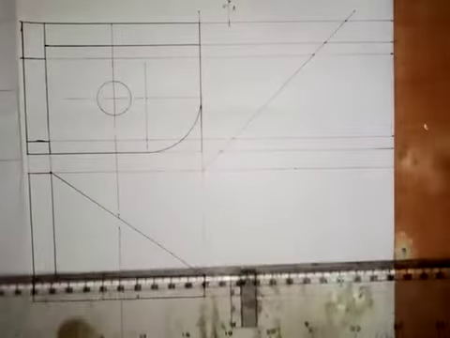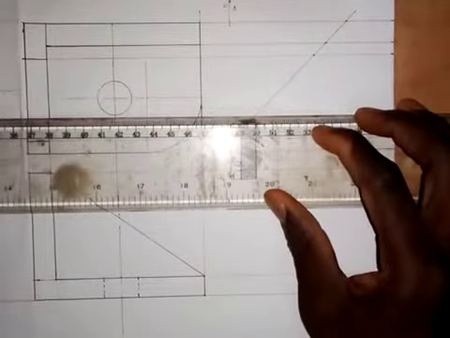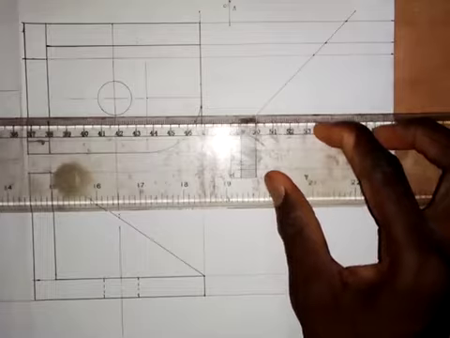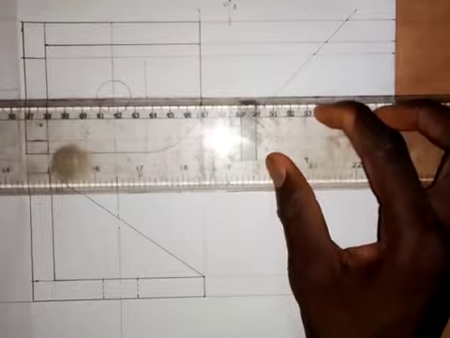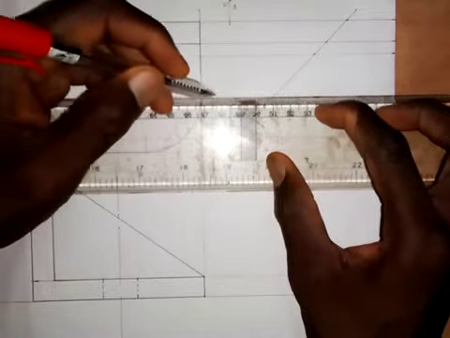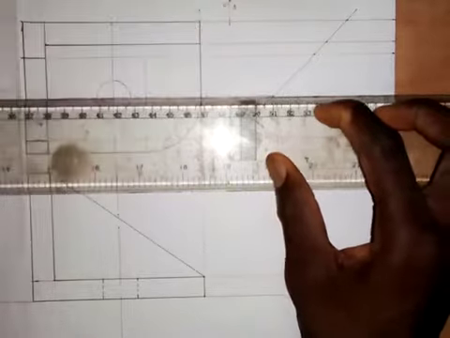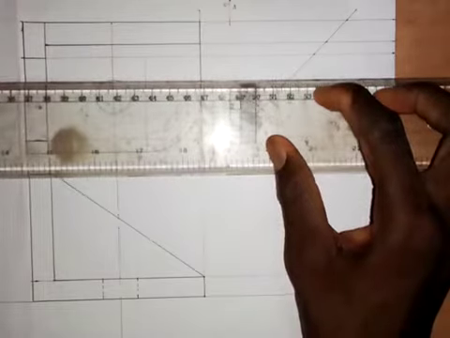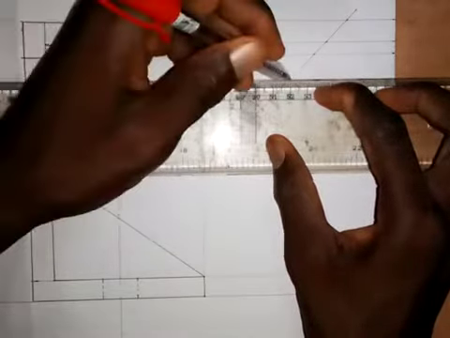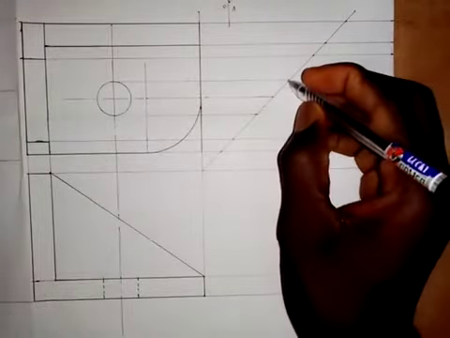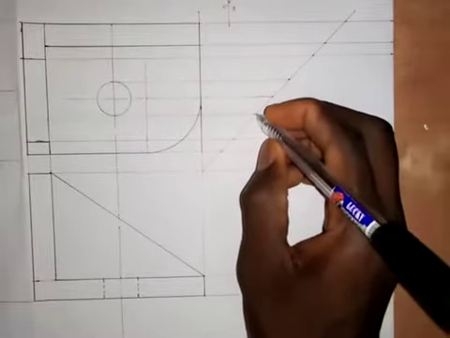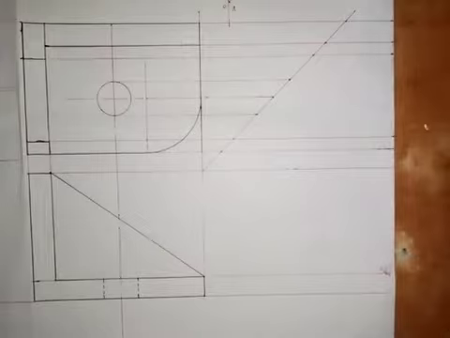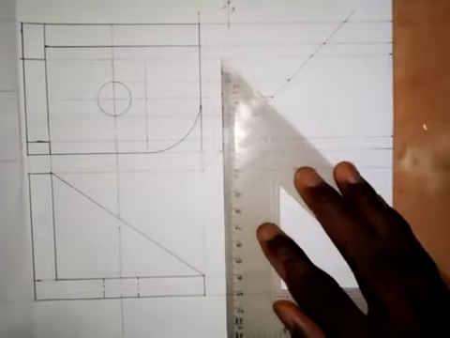Okay, another one that I need to draw is for this circle. So I need to draw a line from here to meet the line here. Also, this center line will also be extended to meet the line, and then I will also draw from here, like this. Okay, so now all these points where the horizontal lines meet the inclined line that we drew with the 45-degree set square, we are going to project them down here.